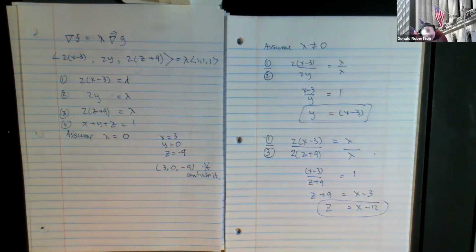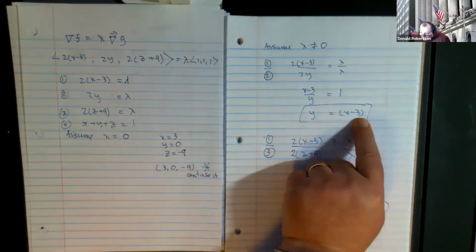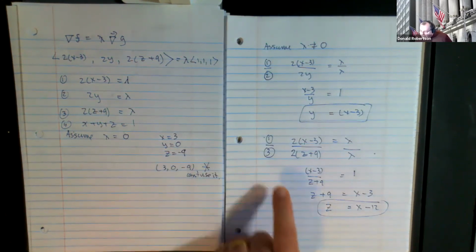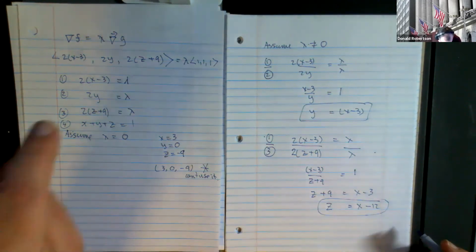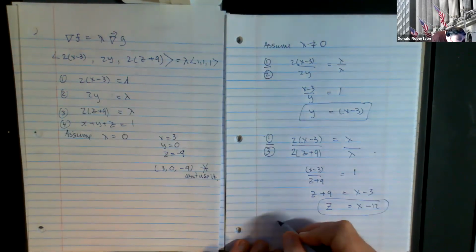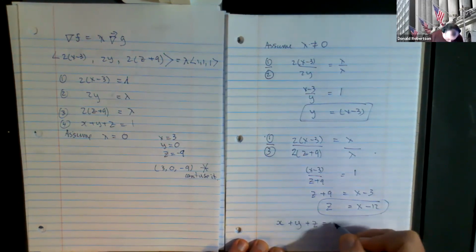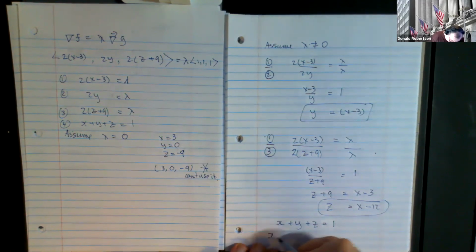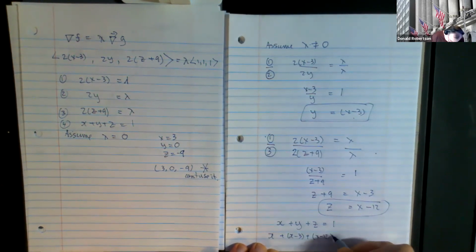Going a little bit quickly here, I apologize for that, but we're kind of time crunched. Are you comfortable with 1 divided by 2 gives you y in terms of x? 1 divided by 3 will give you z in terms of x. Now, what do I do with all those guys? I plug them into the constraint function. And according to the constraint function, x plus y plus z must be 1. So x plus this guy plus this guy must be 1.